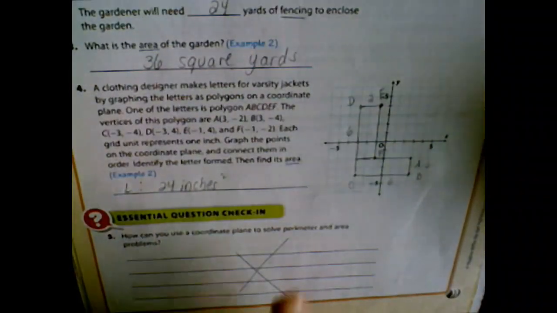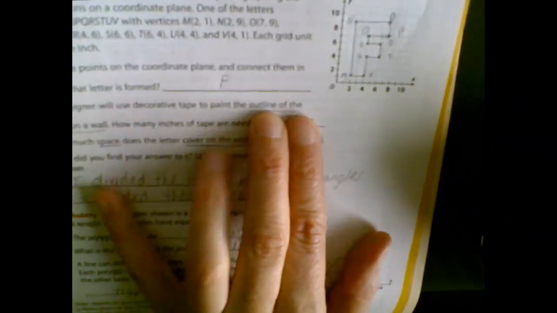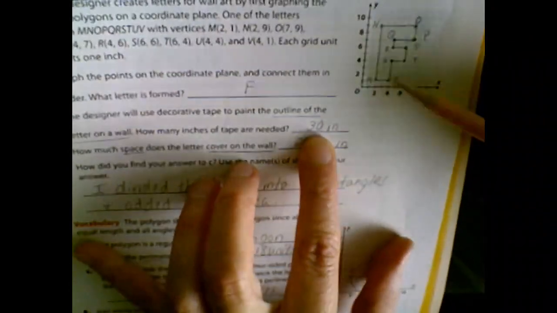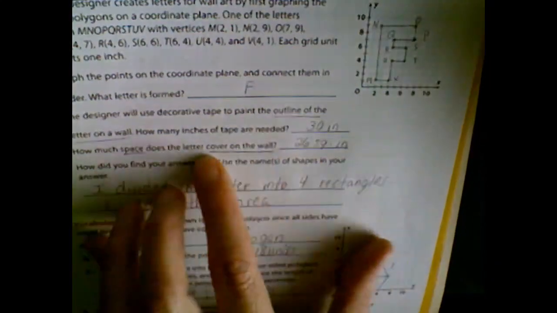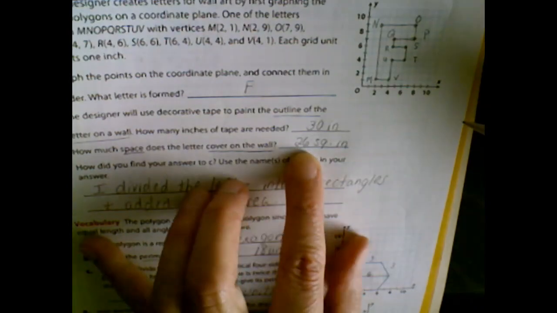That's page 410. Okay, on the other side, I graphed this for you as well. We get the letter F. This talks about the outline. So remember, that's like finding the perimeter. So you can go along and use the strategy we use, naming the points, but for this one, it's probably just easier to count all the way around. So the distance around this, or the outline, is 30 inches. And how much space the letter covers is 26 inches.